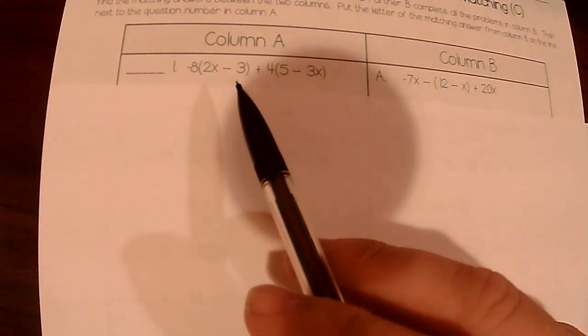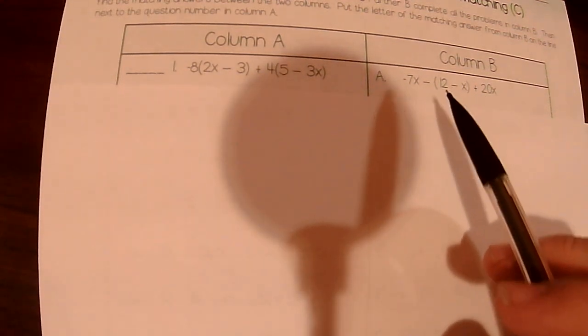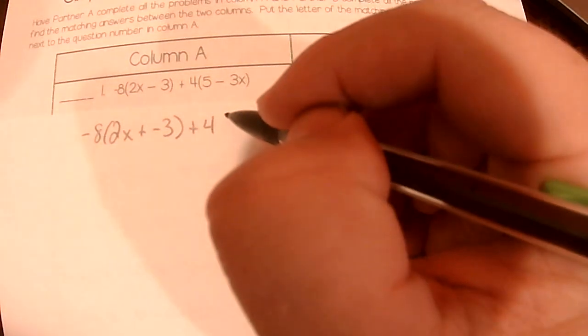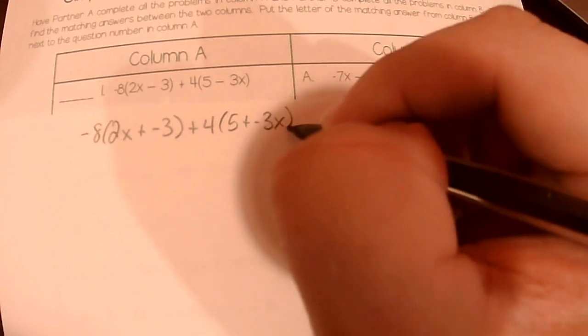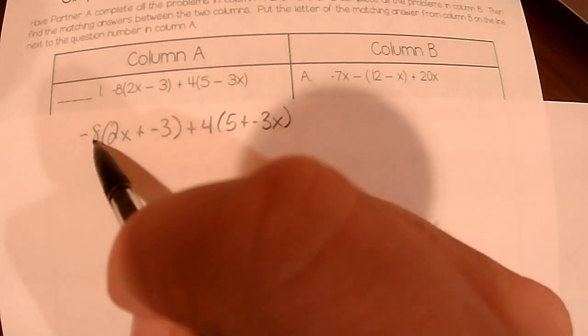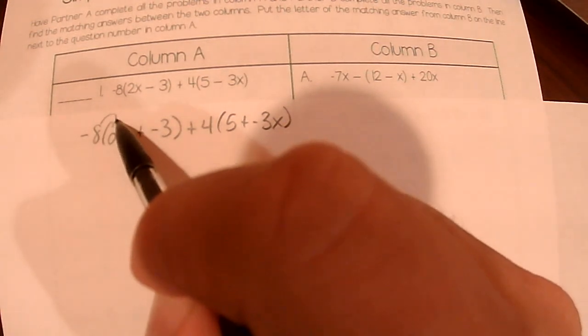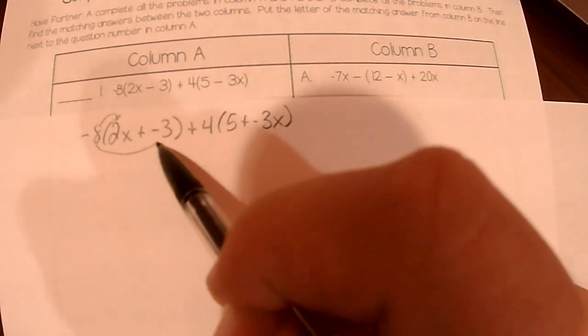I'm going to start with column A, number 1. We'll do column B, letter A. We'll start here with this. I have negative 8 times 2x plus negative 3. We're going to rewrite that subtraction so we eliminate the issue with missing out on negatives. Okay. And then we're going to distribute. What I mean by distribute is I'm taking the number outside times all numbers inside.